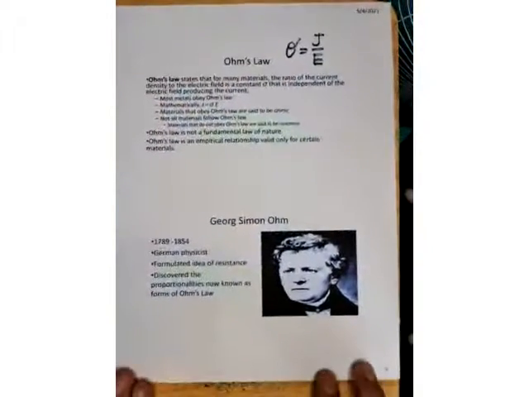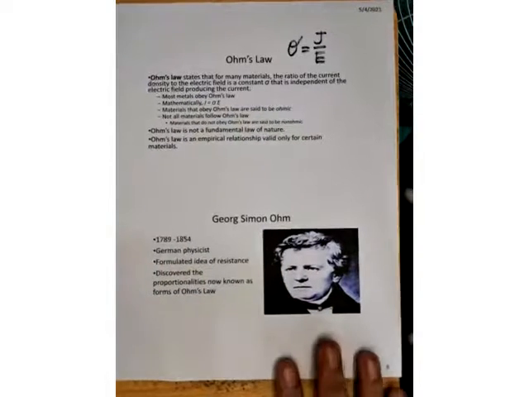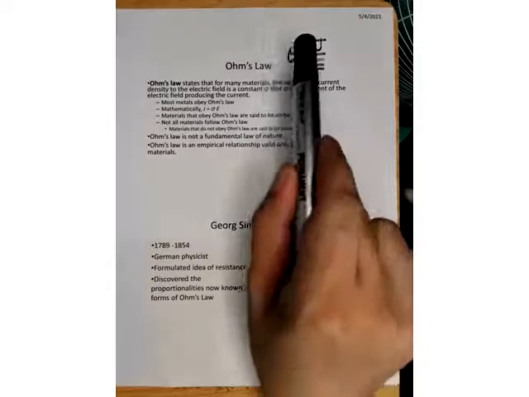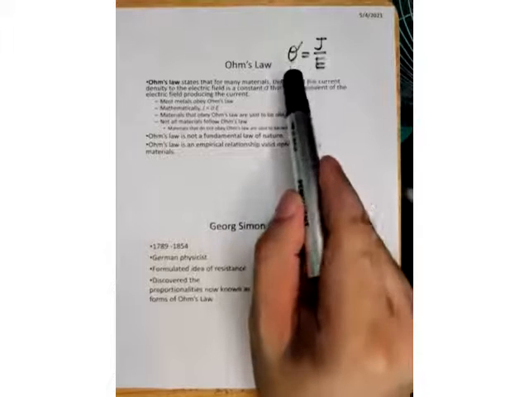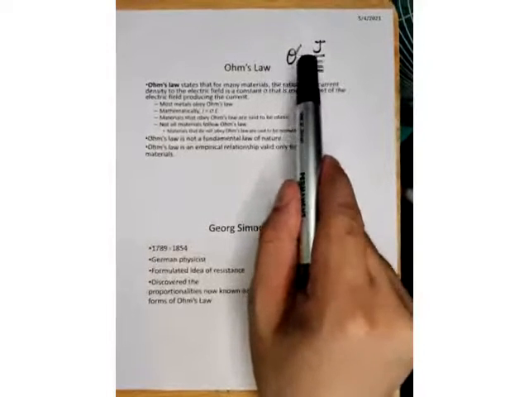Ang sabi ni George Simon Ohm sa kanyang law, that many materials, the ratio of the current density to the electric field is a constant sigma that is independent of the electric field producing the current. Ang sabi ni George Simon Ohm, the conductivity is equal to the ratio of the current density and the electric field producing current.